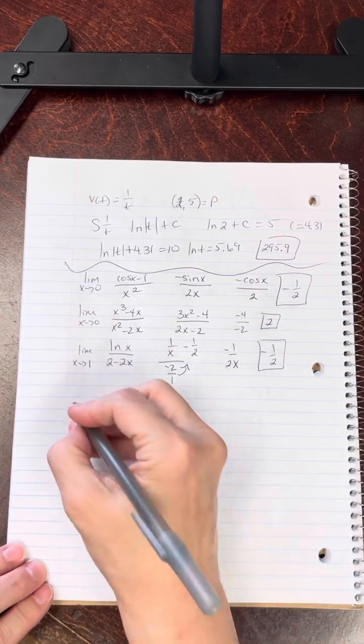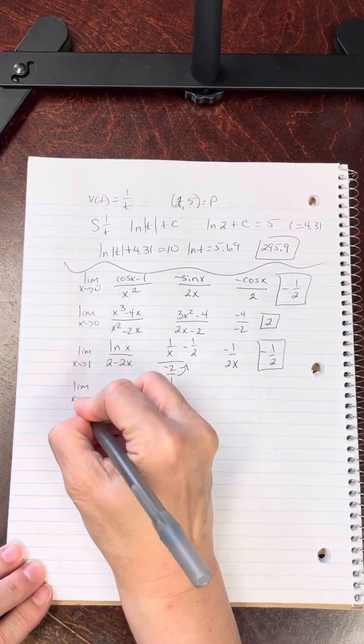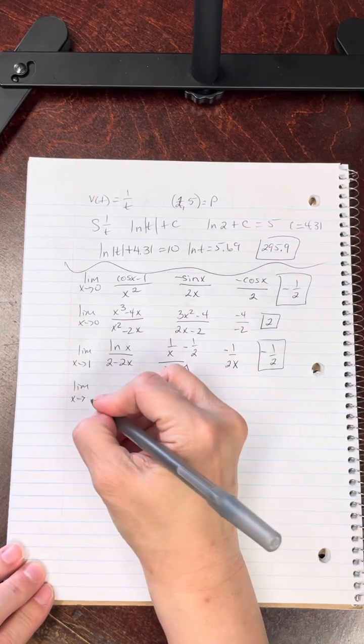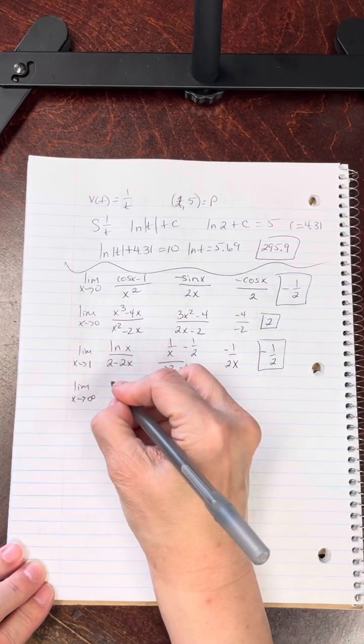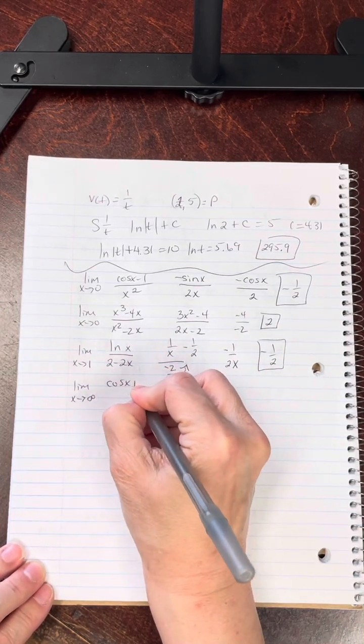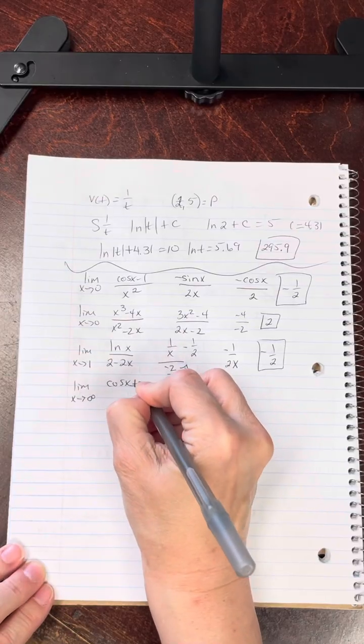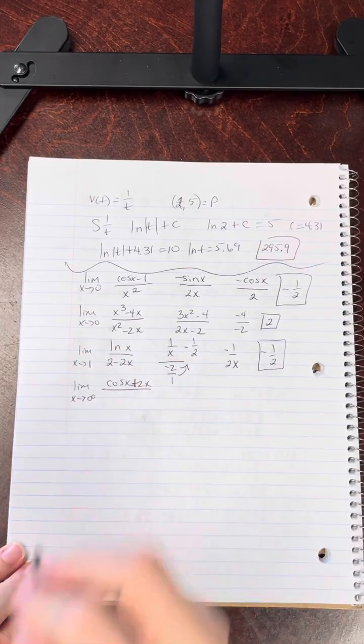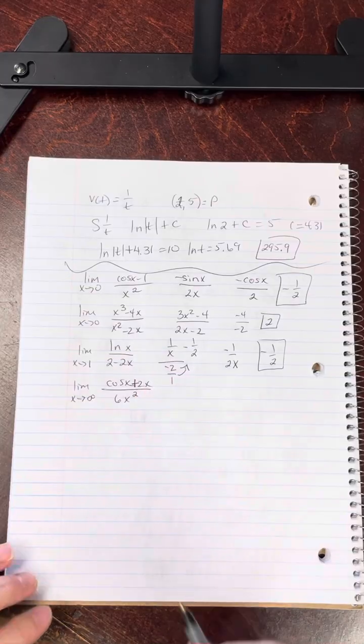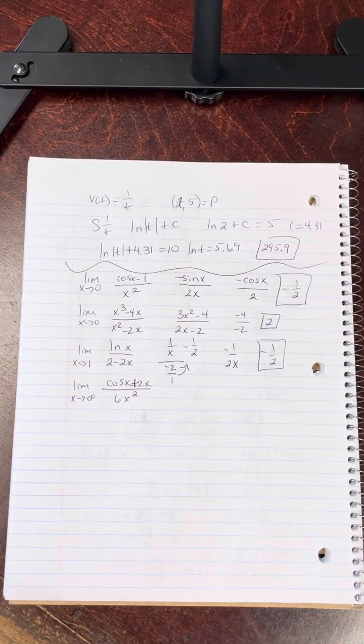Example 4. Find the limit as x approaches infinity of cosine of x plus 2x over 6x squared. Now, I'm not plugging in a specific number, I'm plugging in infinity.